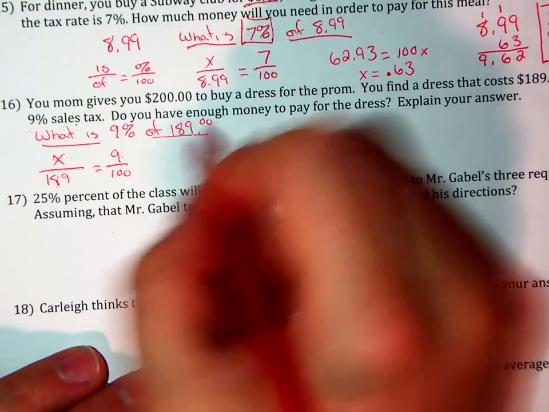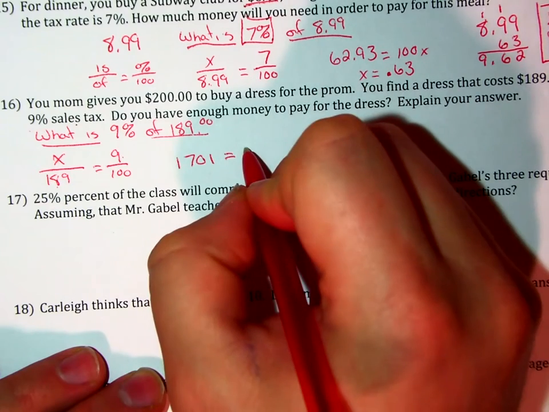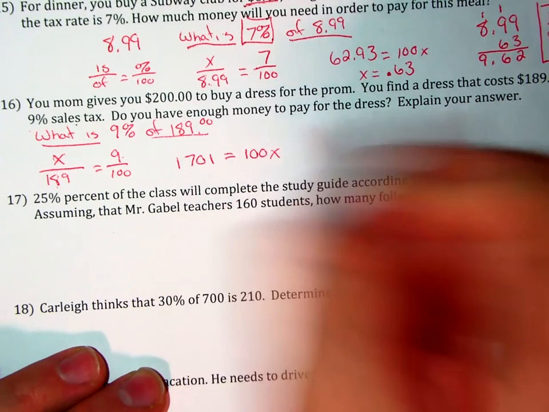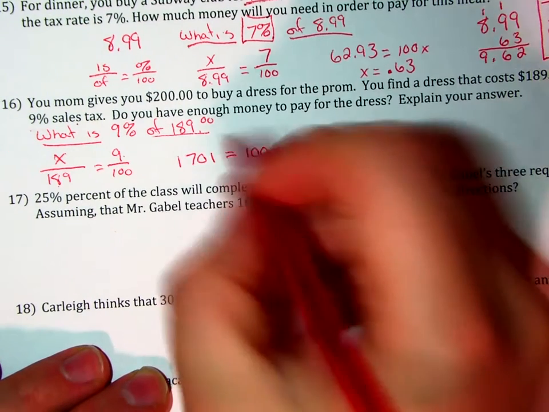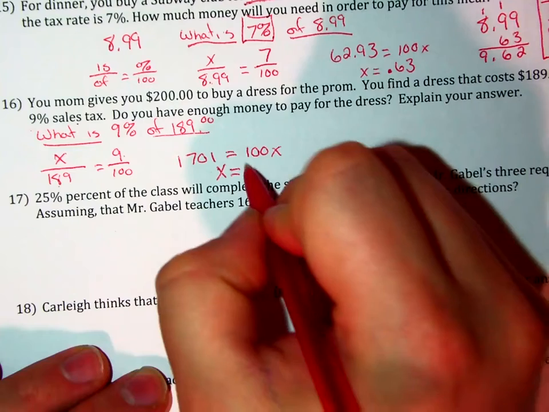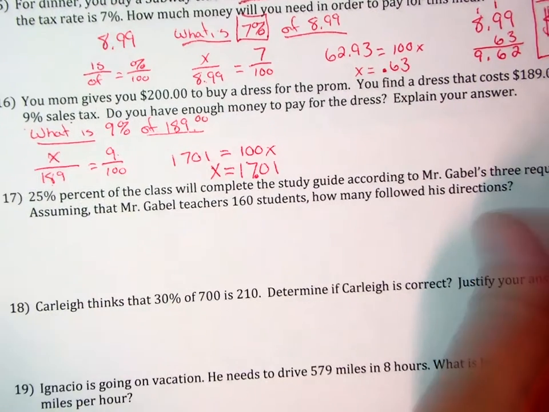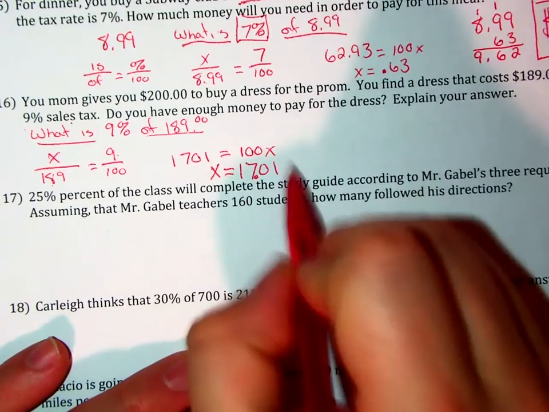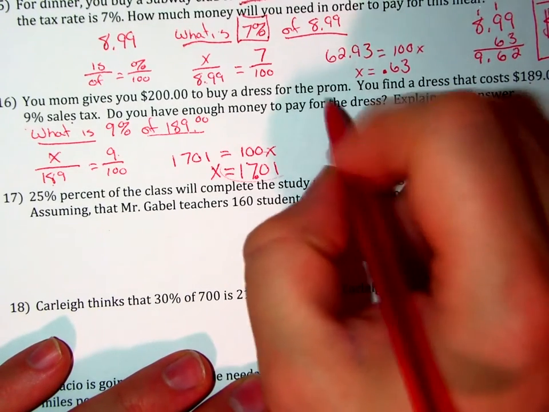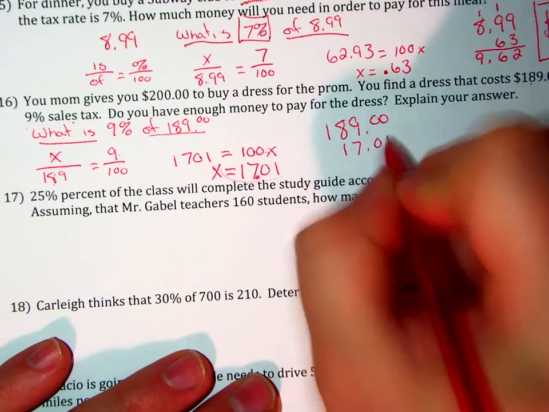$189 times 9 equals 1701. 100 times X would be 100X. Divide both sides by 100, and my tax, which is X, equals 17.01. Now remember, that just represents the amount of the tax. It doesn't represent the new cost of the dress. So I need to take the amount of the tax and add that on to the cost of the dress. $189 plus 17.01.